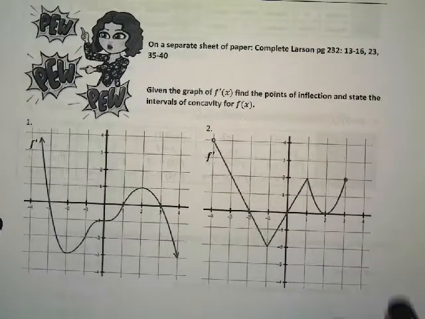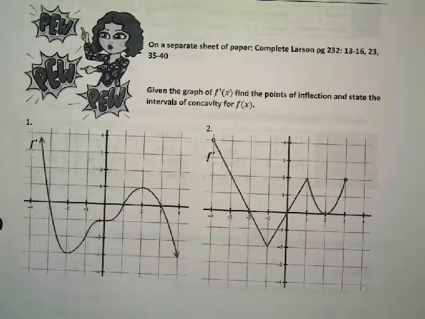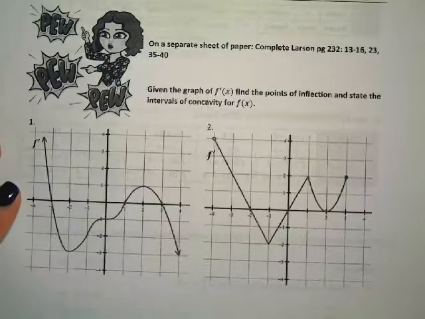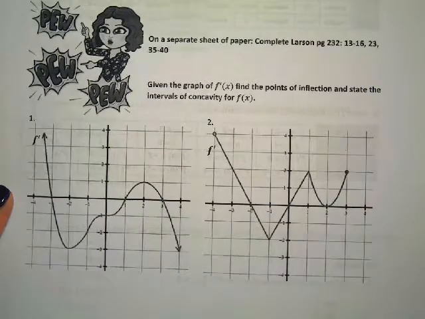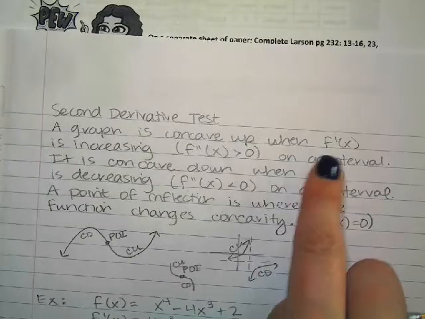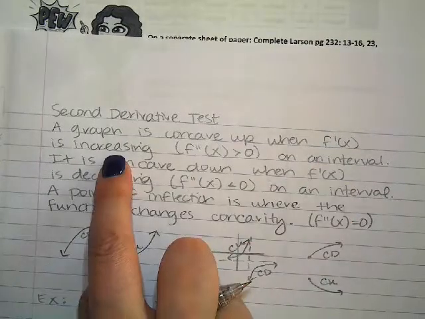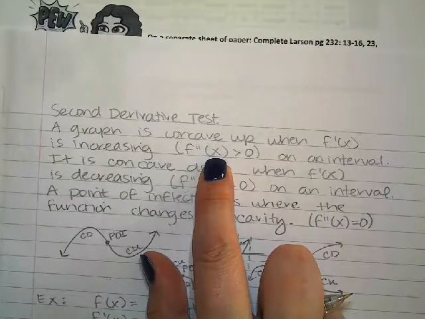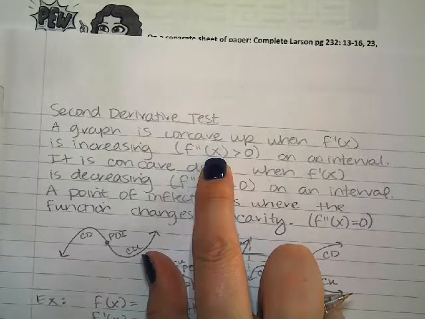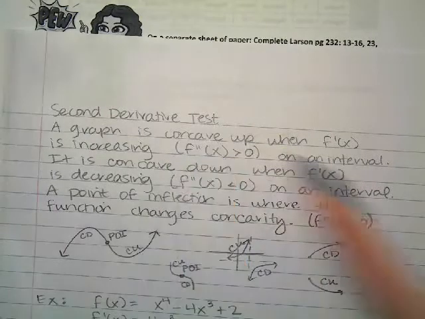All right. On the front of your sheet, I'm just going to help you read some of this stuff because we didn't do that in the notes we just did. So again, they're giving you a picture of the first derivative. If we look at the notes that we took, we know that when the first derivative is increasing, that means that the second derivative is positive, which means that it's concave up. So what we need to look at on our graphs is where the derivative is increasing or decreasing. Does that make sense? Look at where the graph is increasing or decreasing.